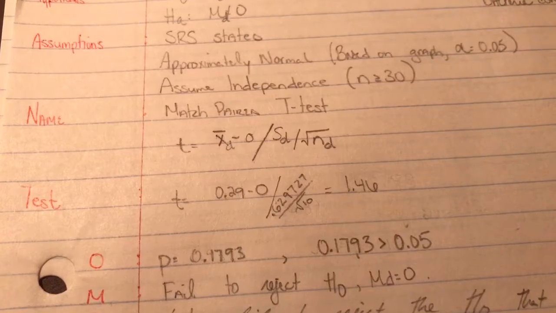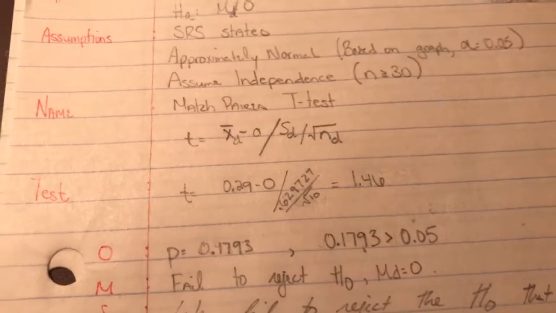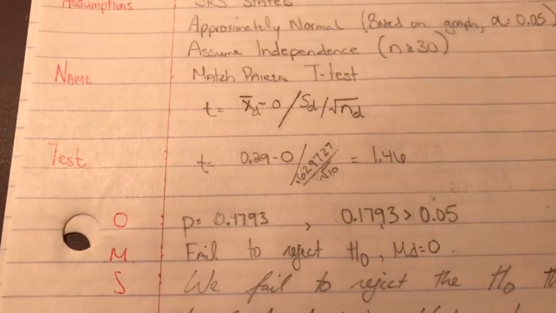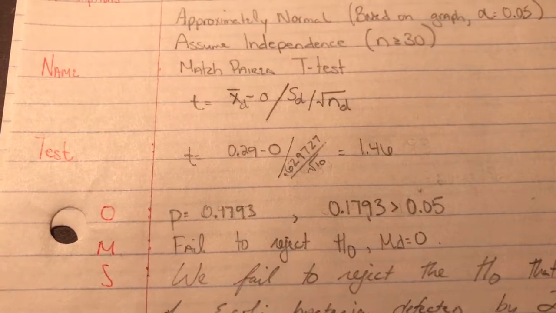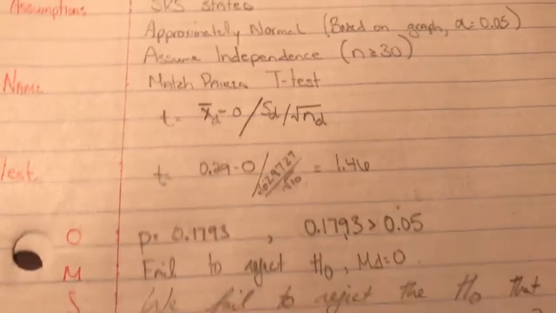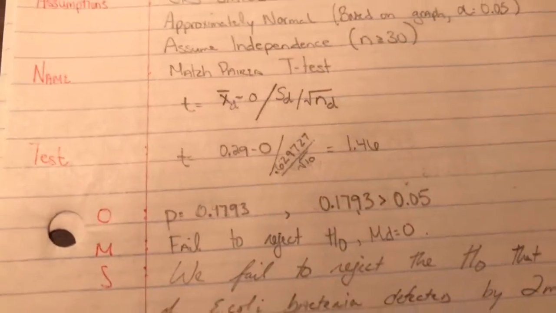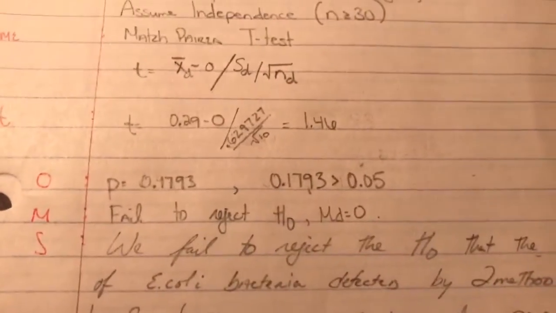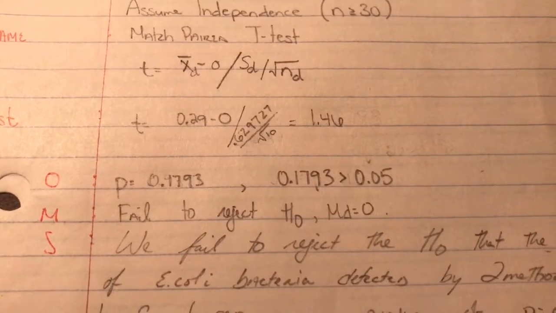I'm going to use my handy dandy tables in the book, which you should know how to use by now, so I don't really feel like showing you. And you're going to get your P-value, which is 0.1793, and of course that's greater than 0.05. So you're going to fail to reject the H0 that μD equals 0.